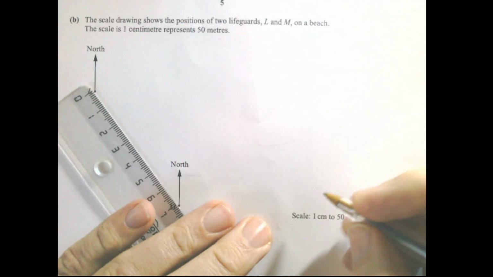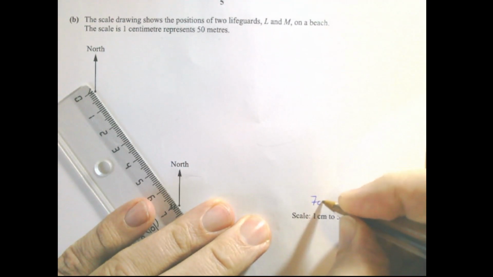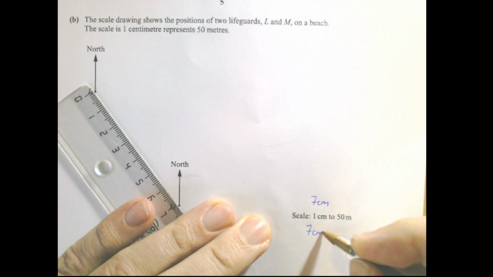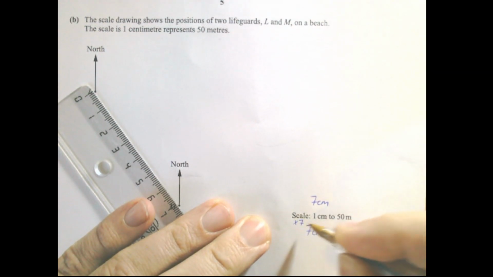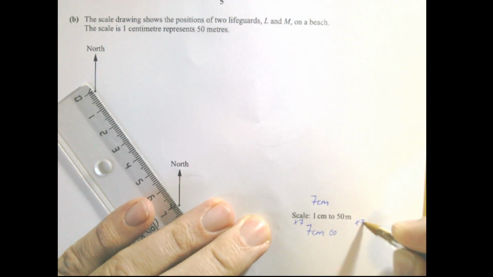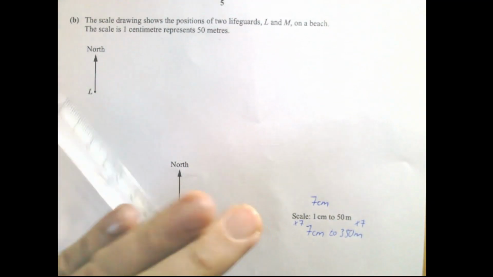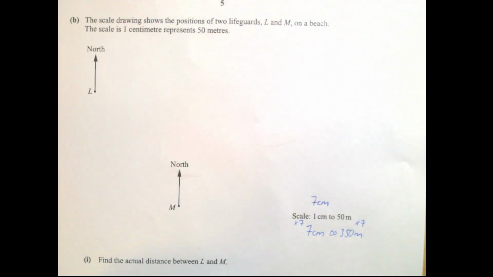So 7 centimeters. Now we need to find how many meters that is. We multiply the scale by 7. So 50 times 7 is 350 meters.